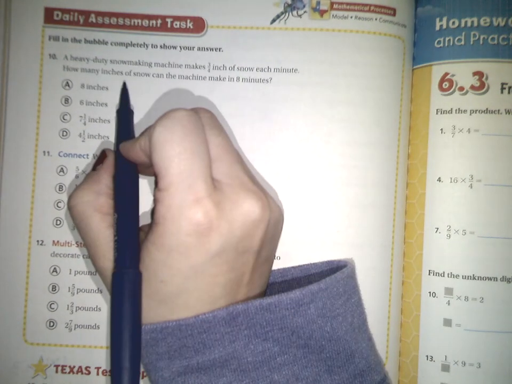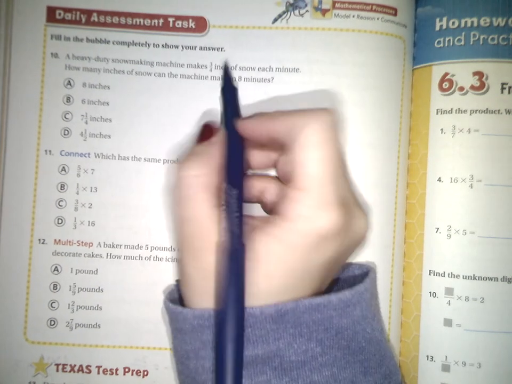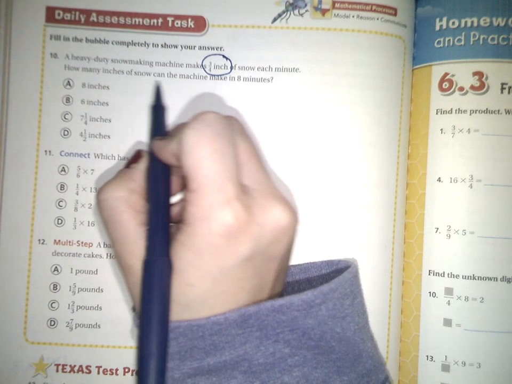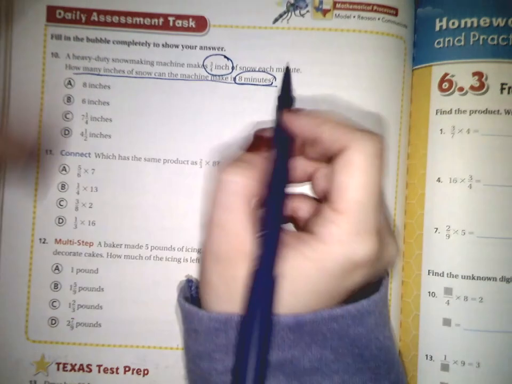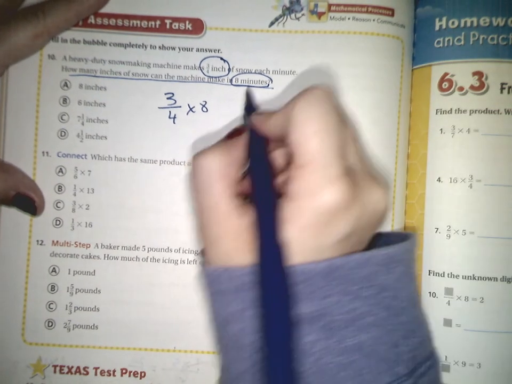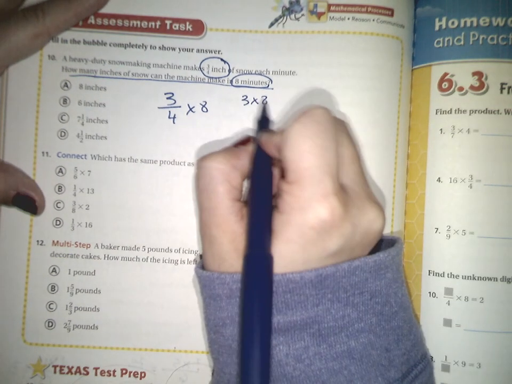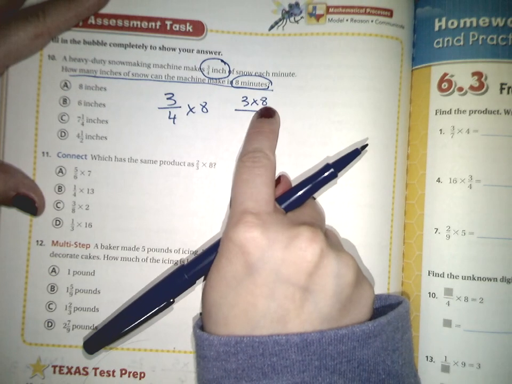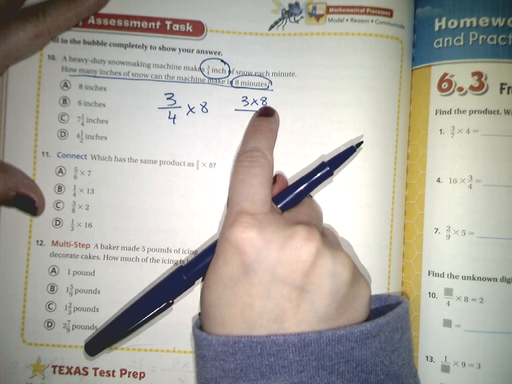A heavy-duty snow-making machine makes 3/4 inches of snow each minute. How many inches of snow can they make in 8 minutes? So I'm multiplying 3/4 times 8. So I'm going to set it up like I did earlier. 3 times 8 over 4. 3 times 8 is 24.